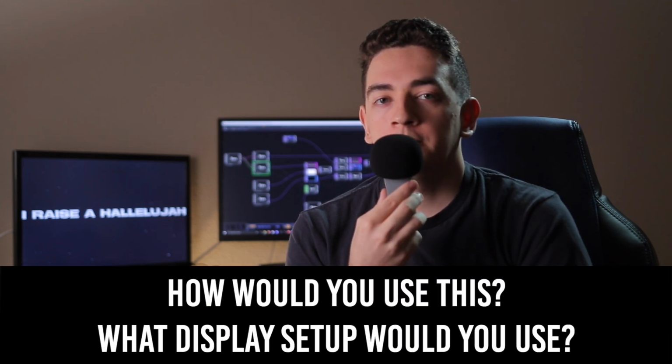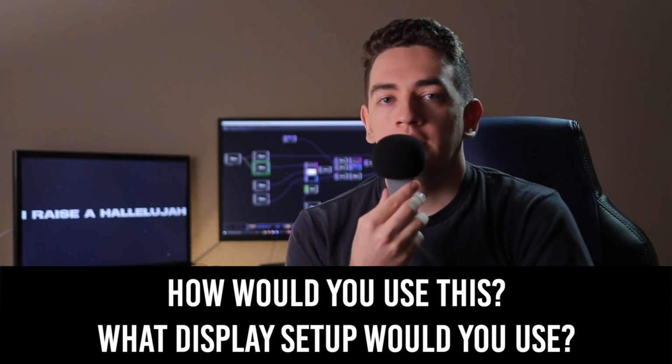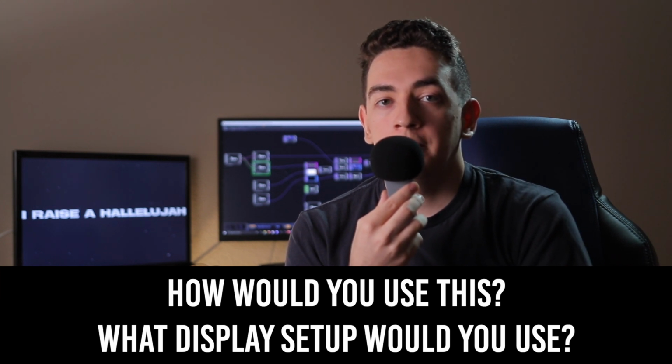So you're probably thinking, how can you use it? And right now it's so experimental, I don't even really know how I would use it. If you could comment below how you would use it and what display screen setup you would have, that would make it easier for me to package it together into something that other people could use.